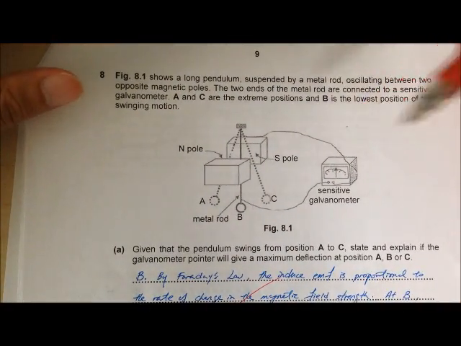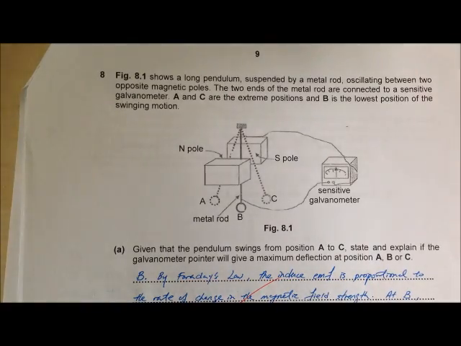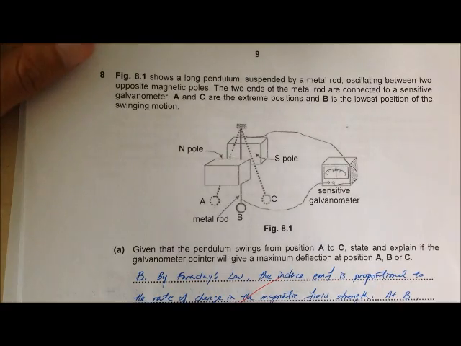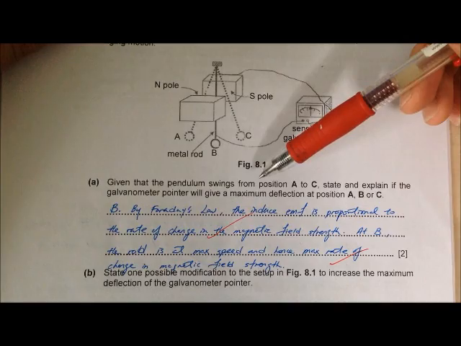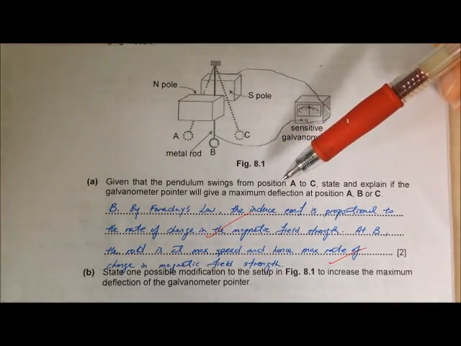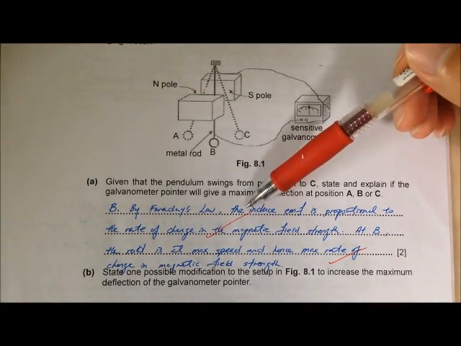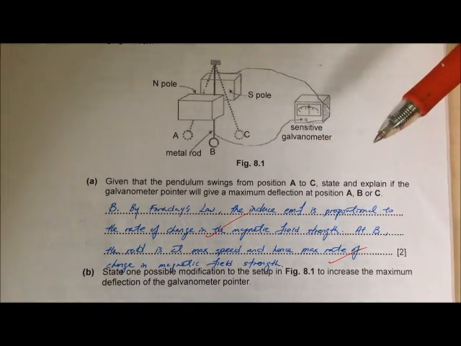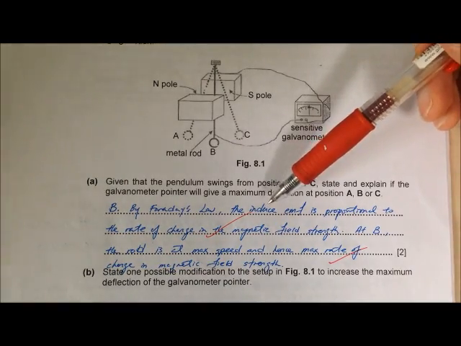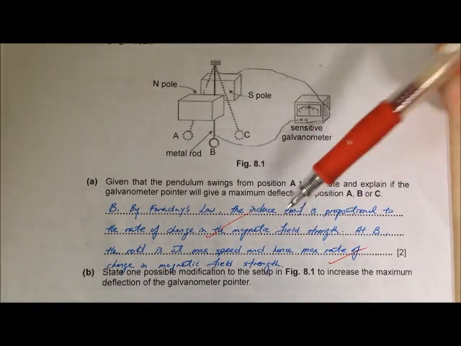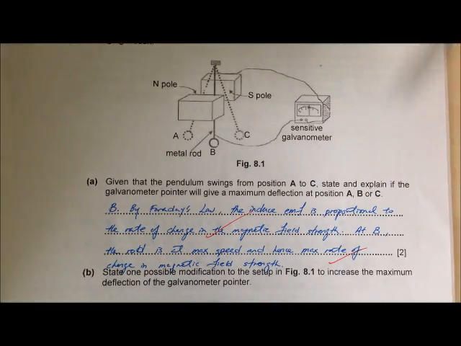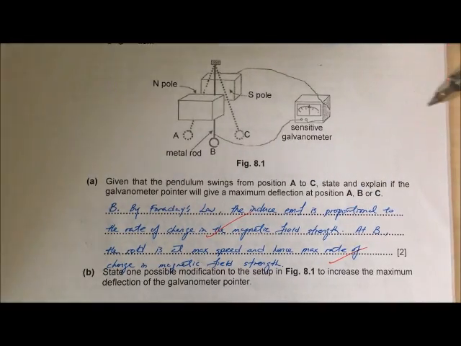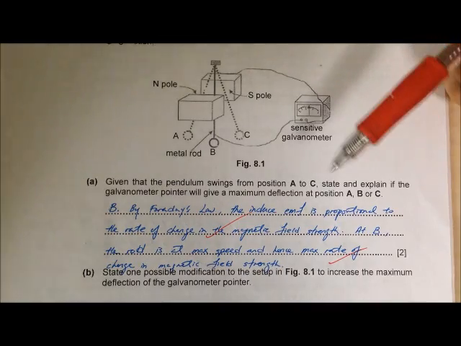Okay, for your question 8, this is about your generator, your knowledge on Faraday's law, your knowledge on Lenz's law. For question A, what you need to take note of is that a common mistake is most students go and write induced EMF is proportional to magnetic field strength. That is wrong. Or some of you may just write that induced EMF is proportional to the change in magnetic field strength. That is also wrong. It has to be very, very accurate and precise.